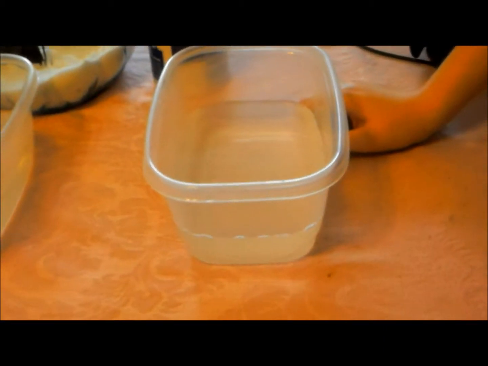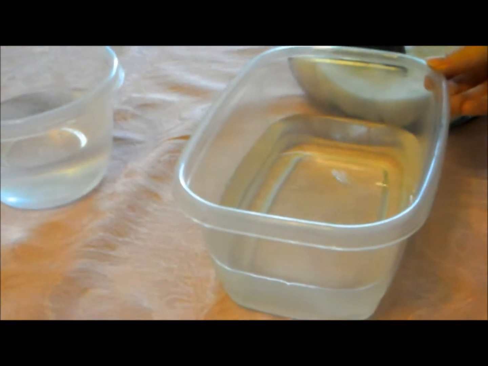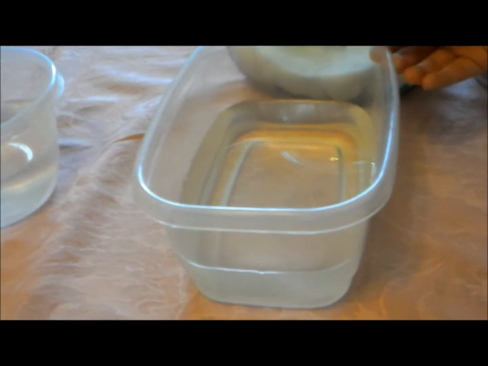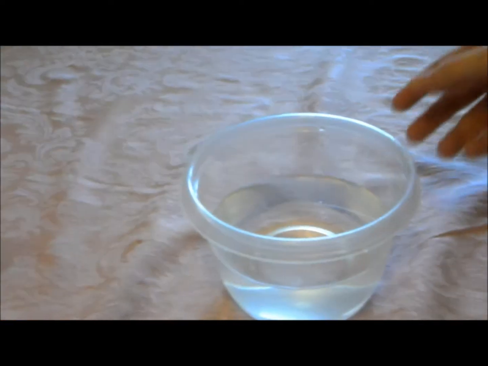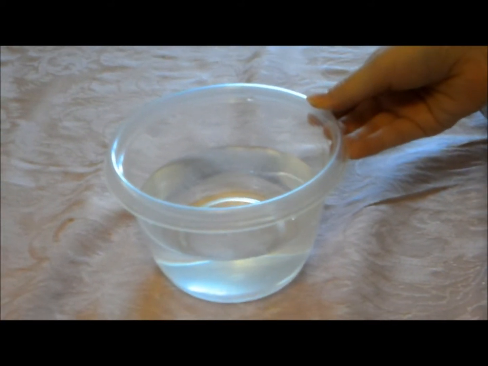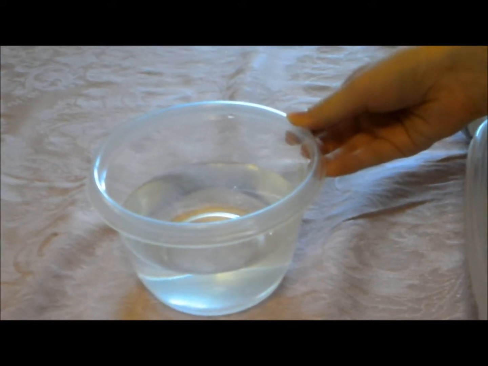Cups of water and 2 tablespoons of salt. In the next tub, we have 5 cups of water and 2 tablespoons of sugar. And finally, 5 cups of water, 2 tablespoons of nothing.